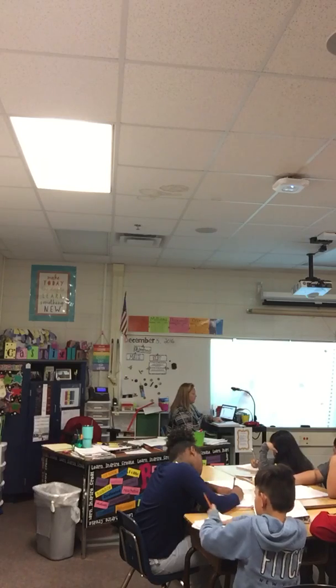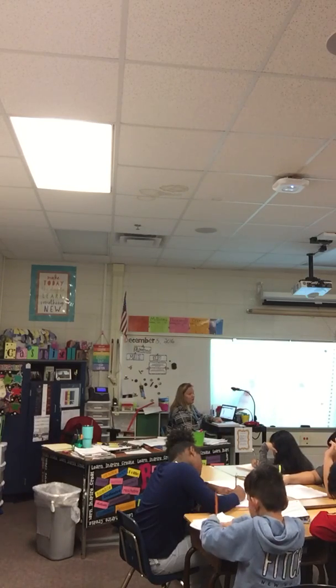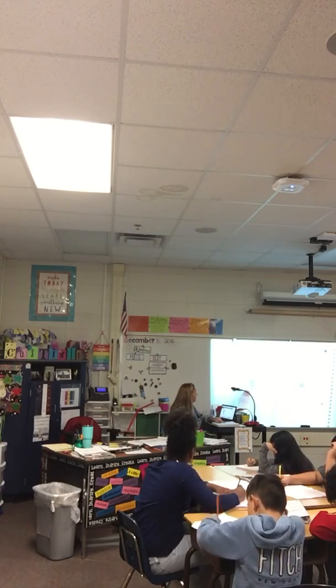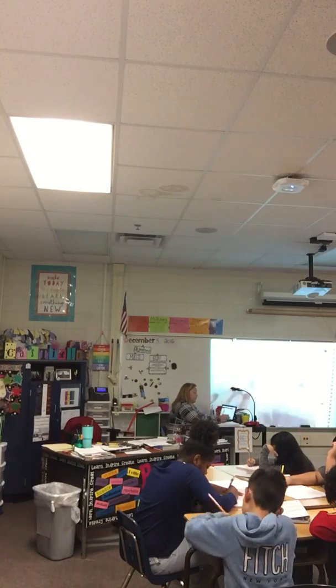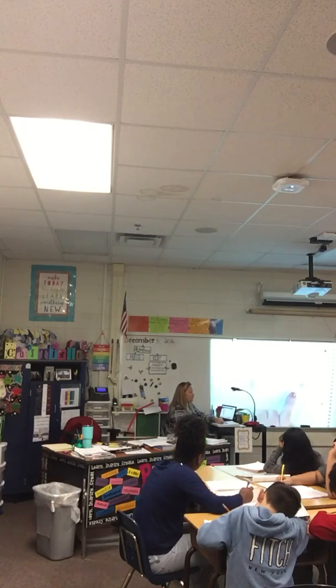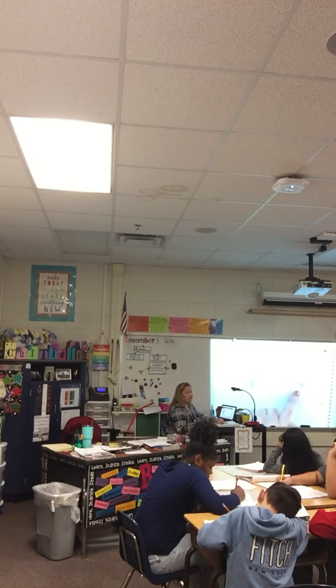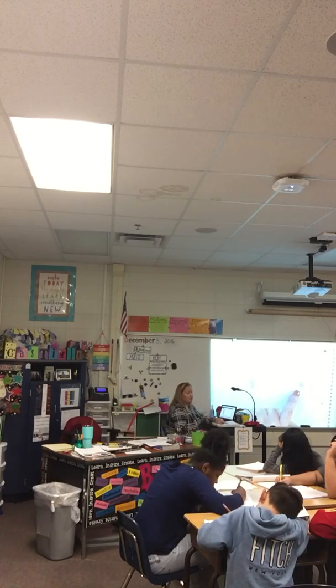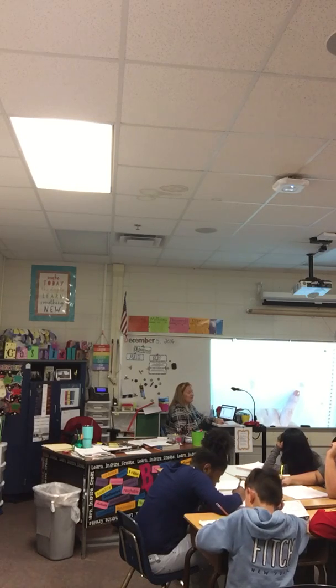All right, this first model, what fraction represents the model that we have right here, Malachi? 2/4. 2/4, good job. What fraction represents the model that we have right here? Haley? Go ahead, I'll wait.